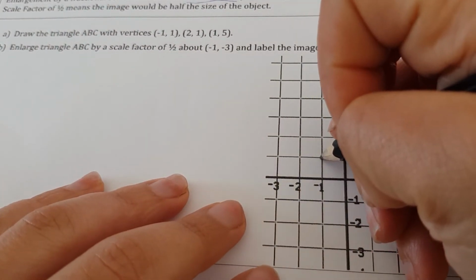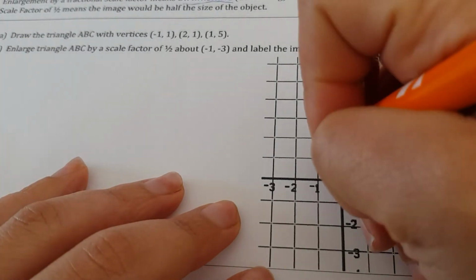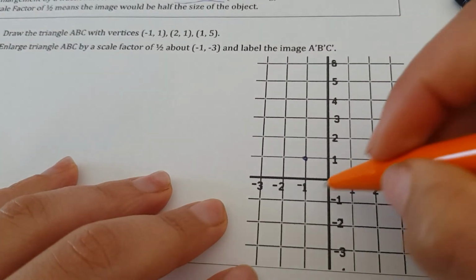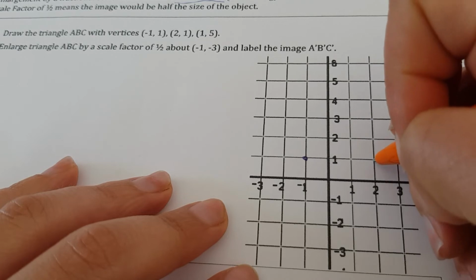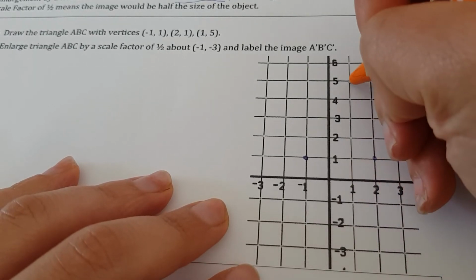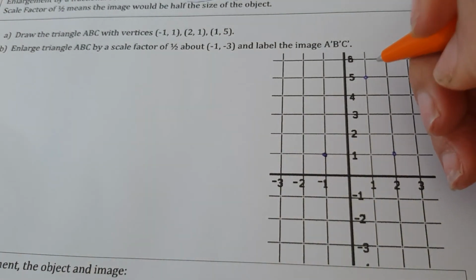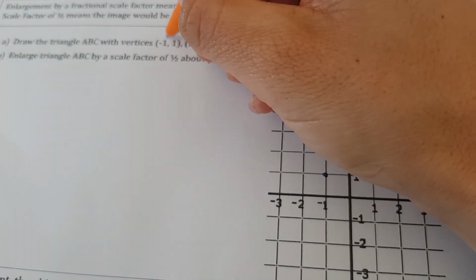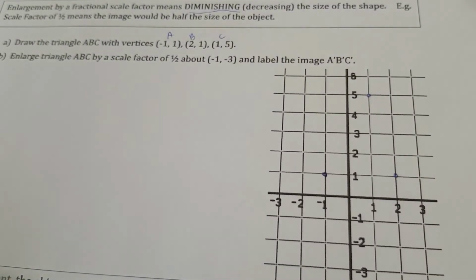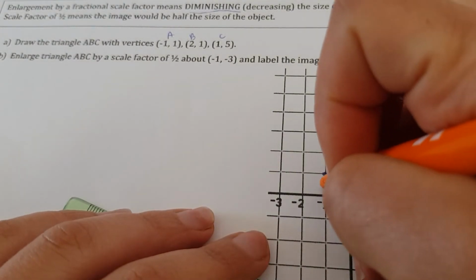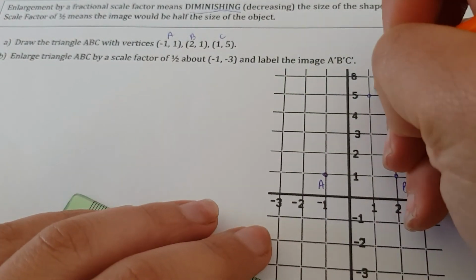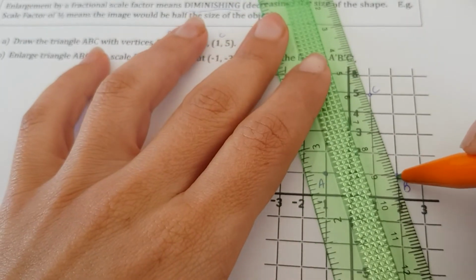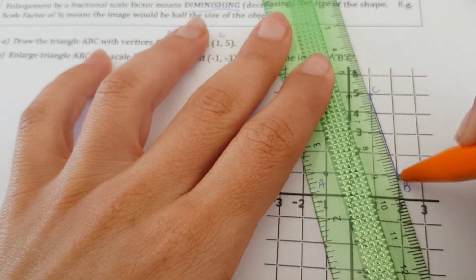Minus 1, 1. Let me do the object in pen. 2, 1, and 1, 5. And that is A, B, C. So this is A, this is point B, this is vertex C. So A, B, and C. Do label them, it's important.